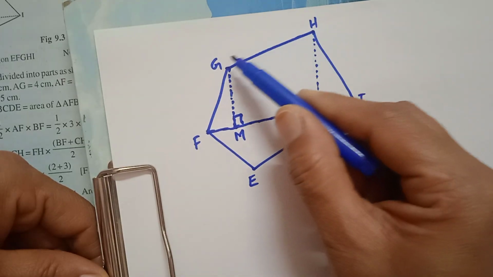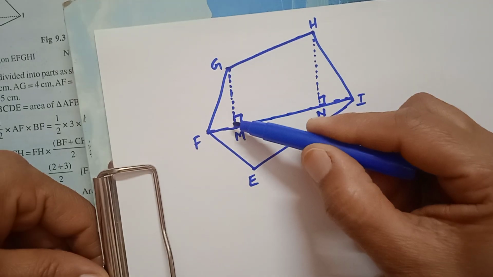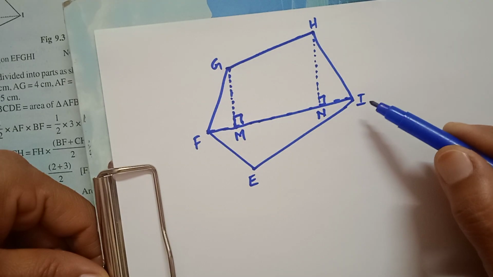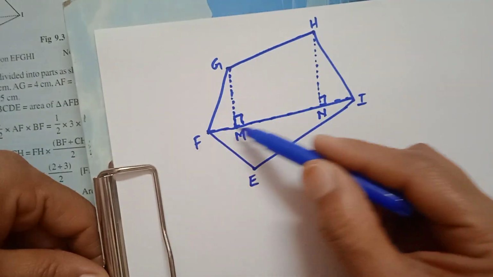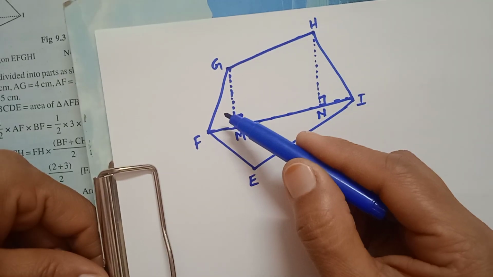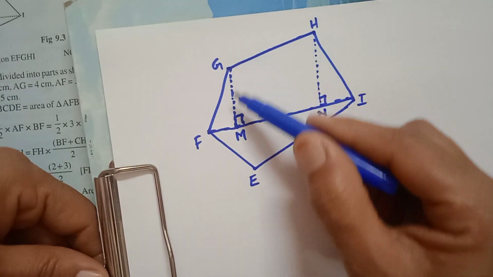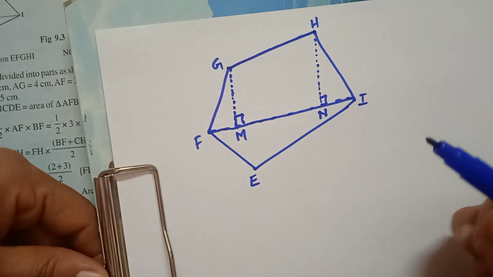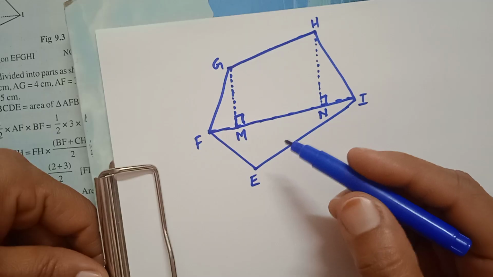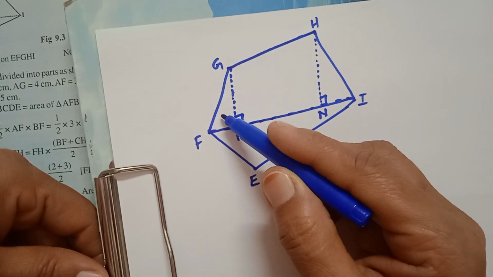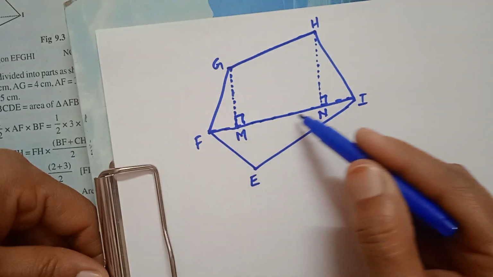Then the remaining quadrilateral, again I am dividing it into two triangles and a trapezium by drawing perpendiculars to the diagonal. When I draw two perpendiculars, this quadrilateral is again divided into this triangle as well as this triangle, and the remaining part becomes a trapezium. So the total area of this polygon is the area that you get by adding the area of this triangle, this triangle, this triangle, as well as the area of this trapezium.